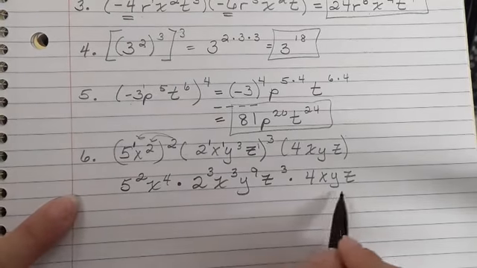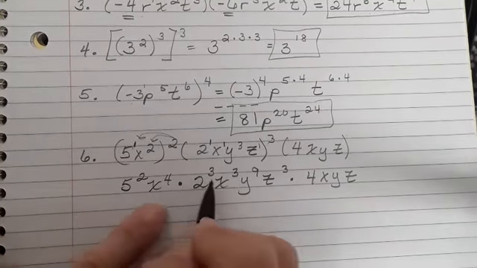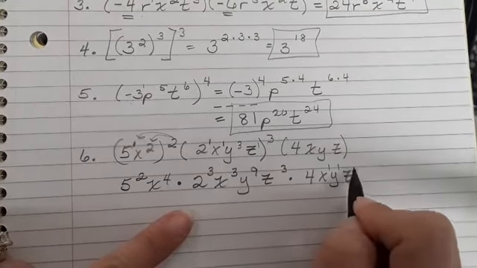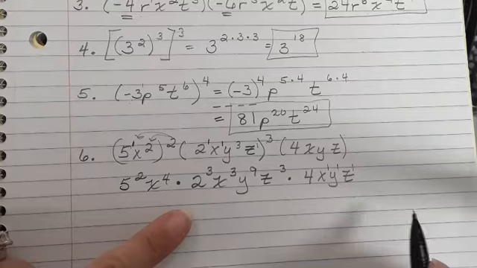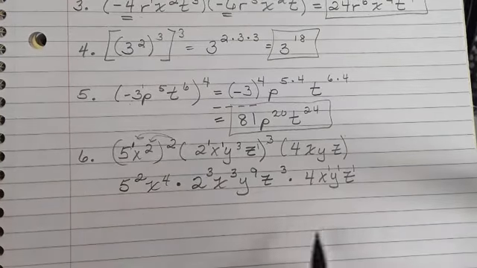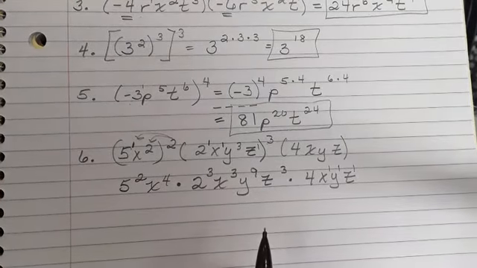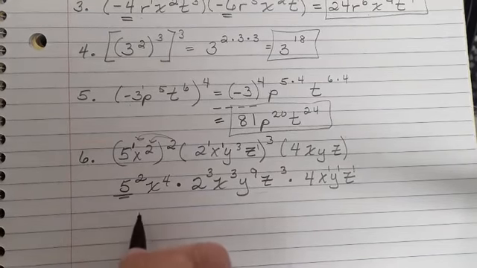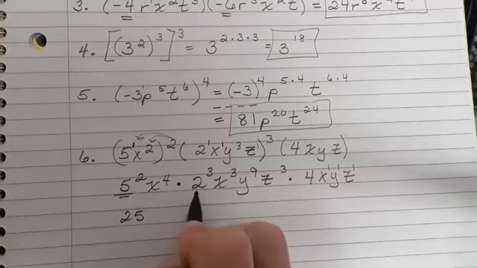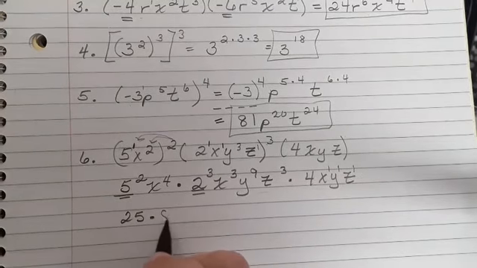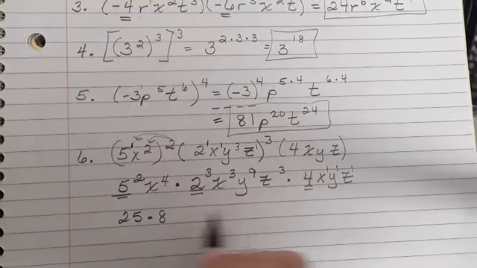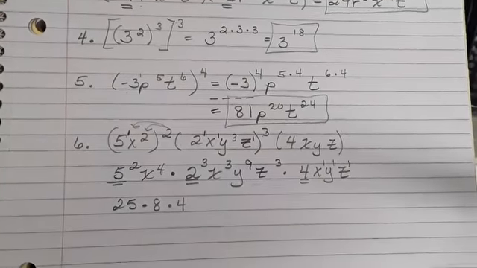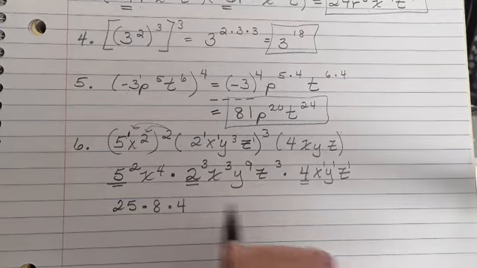Now we're going to go ahead and use a different rule because every exponent here has its own base number. This is a 1, this is a 1, this is a 1. This is when you add your powers, but it's only putting like bases together. So if I take my coefficients, 5 squared is 25. 2 to the 3rd would be an 8. They all get multiplied together. And then you have your 4.